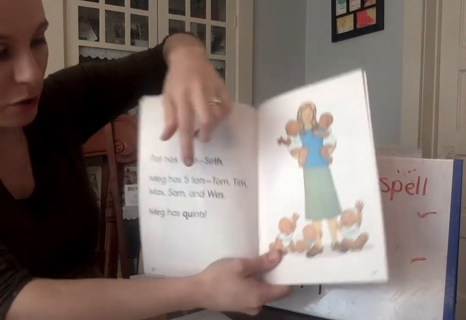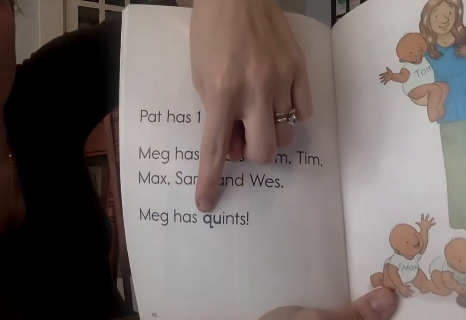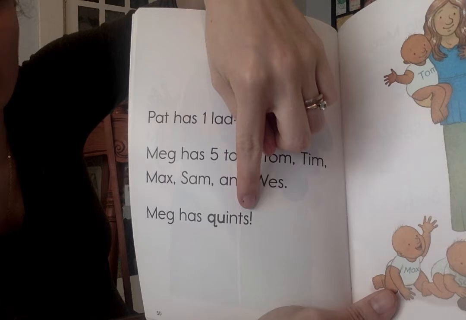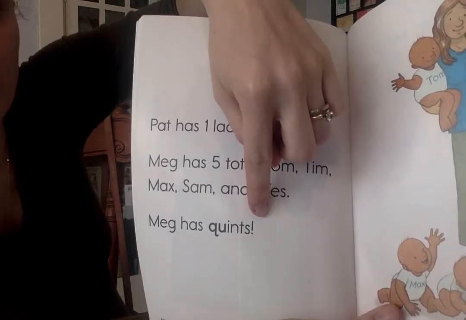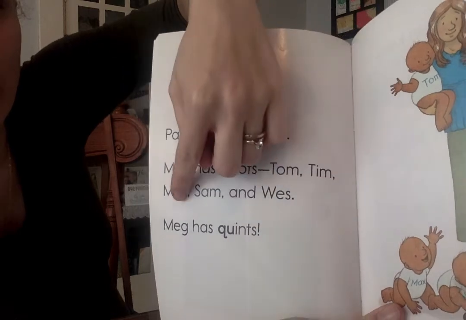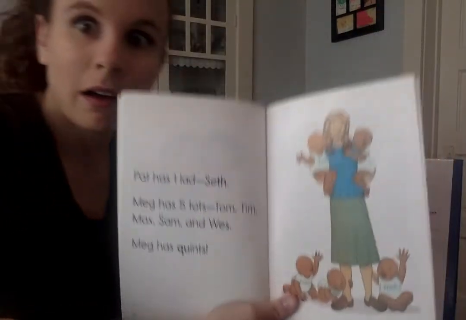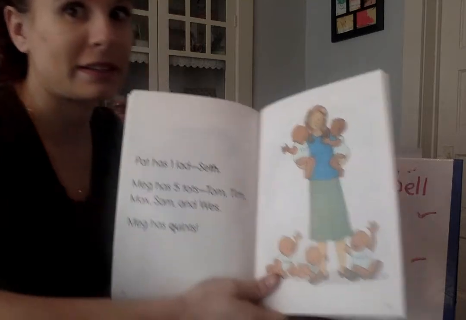Meg has, oh, do you know this word? Quince. Oh, and you see that thing right there? It's not a period, that's an exclamation point. So we got to say it with more exclamation. Meg has quince. Whew, Meg's a busy woman.